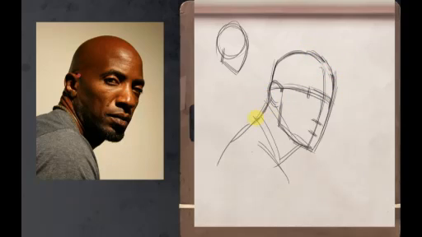Okay, so I've got some structures here. I'm going to separate again, facial mask, just to give myself some bearings. I kind of need to know where I am. I know my neck is too long. The shoulder, in this pose, the model is looking over the shoulder slightly.